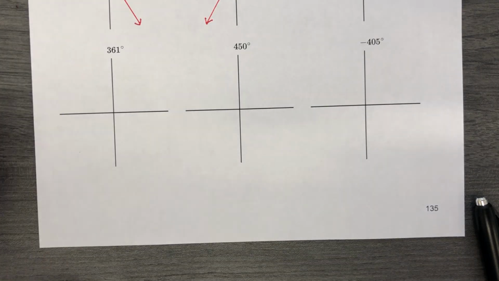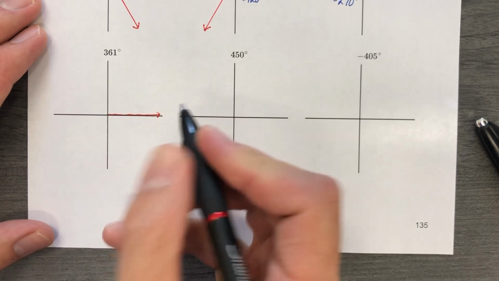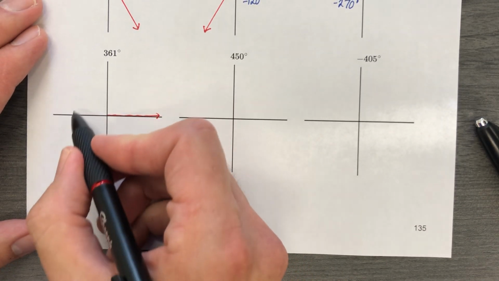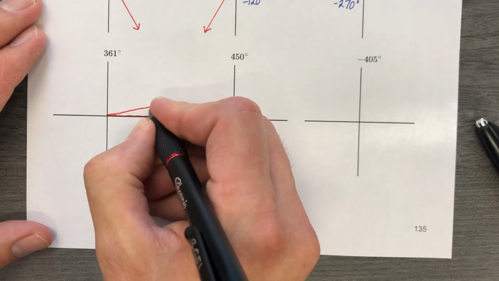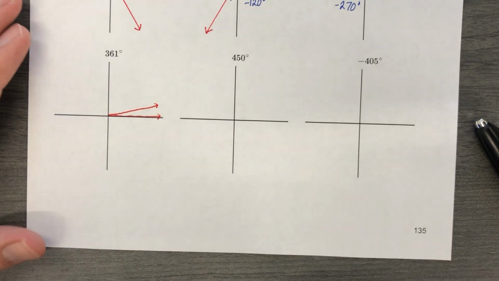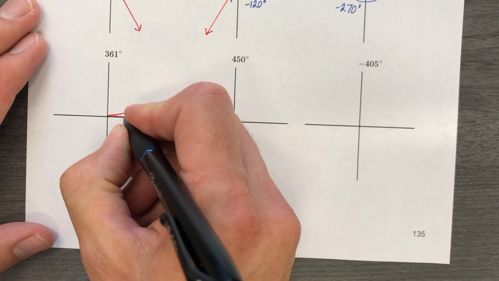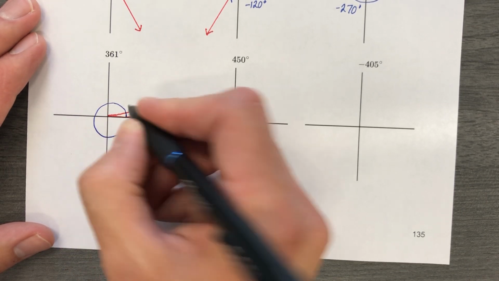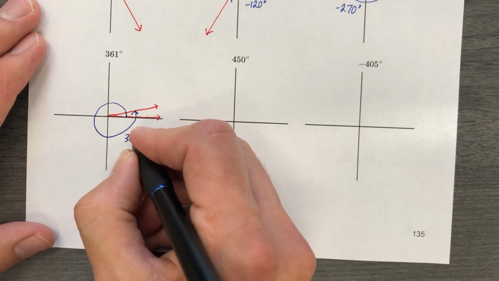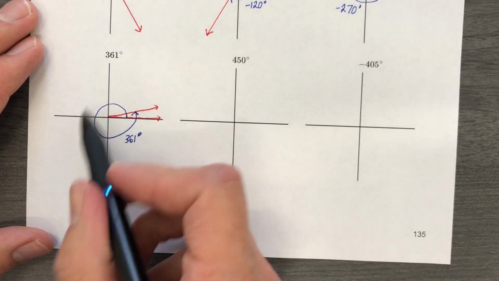Okay, a 361 degree angle, well, it's going to start right here. And it's going to swing all the way around to 360 degrees, and then it's going to go just a little bit more. Now that is more than a 1 degree angle, but I did my best. So it started here and it swung, not just there, but all the way around to there. That's 361 degrees. And notice that this one was positive, so we went counterclockwise.